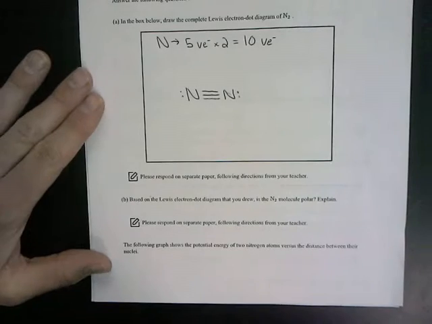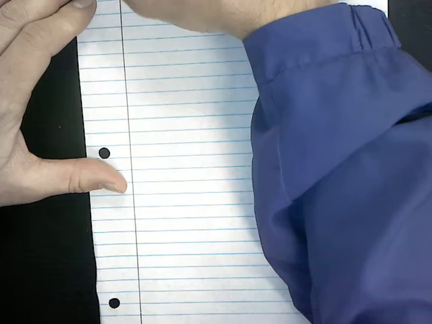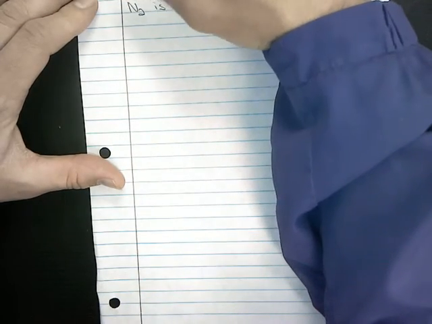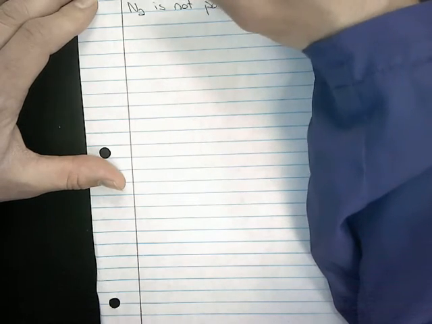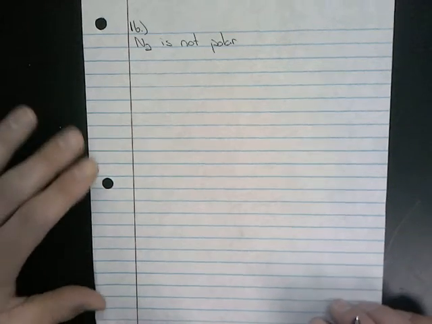Now what we have here is this. It says, based on the Lewis structure or the electron dot diagram that you drew above, is the nitrogen molecule polar? And so I'm going to grab another piece of paper here. Again, for question 1B, it says, hey, is N2 polar? So to answer this here, number one, N2 is not polar. Okay, so why is N2 not polar?